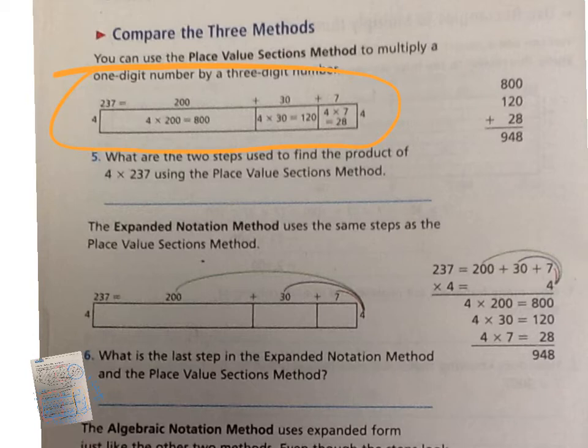First thing you do, the first 2 steps, are you find the area of each rectangle. That's the first step. Okay, that's what we did. We found the area in each rectangle. And then you add. Then add the areas. That's step 2.